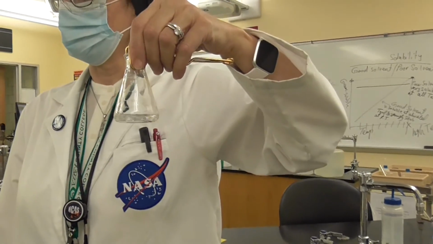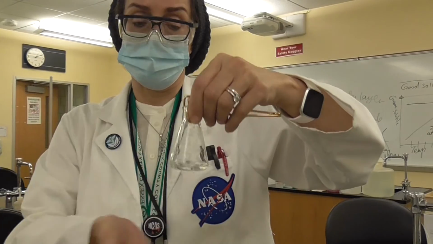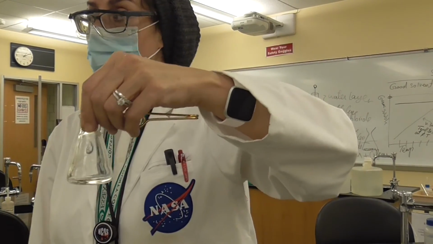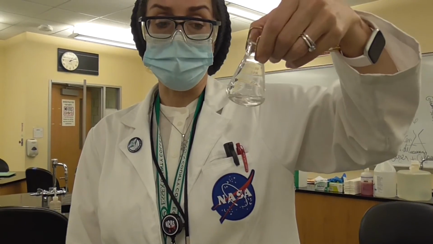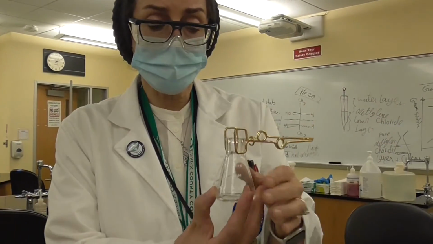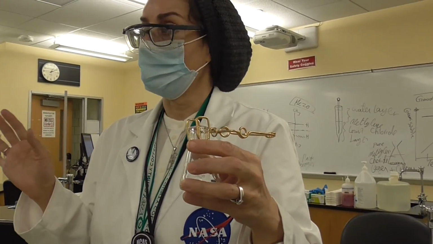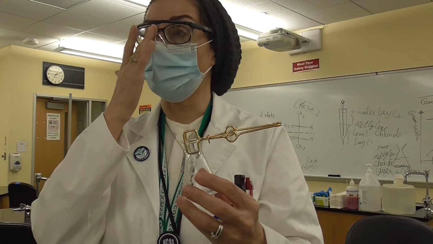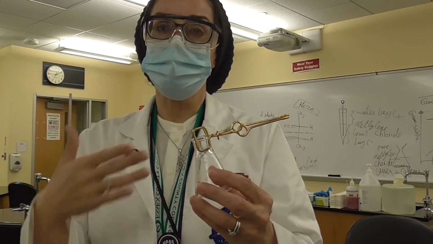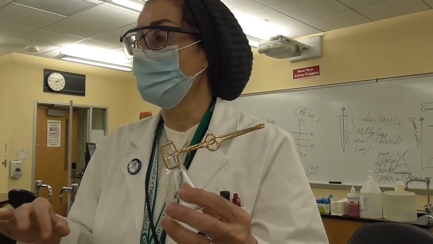The following step is we are going to weigh this flask when it is empty, and then we are going to weigh it again after we evaporate the methylene chloride. Methylene chloride's boiling point is very low. It's like room temperature, in the 30s. So we have to be very careful because it is volatile. Volatile meaning it could also be flammable if we heat it.